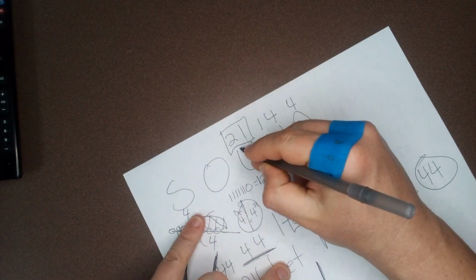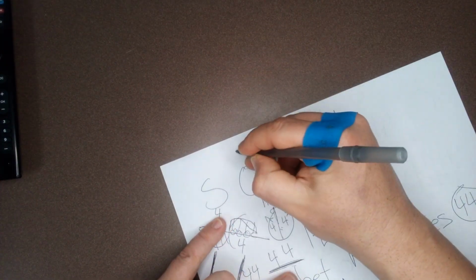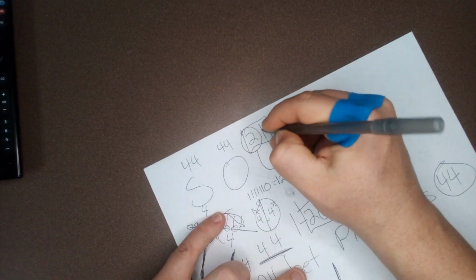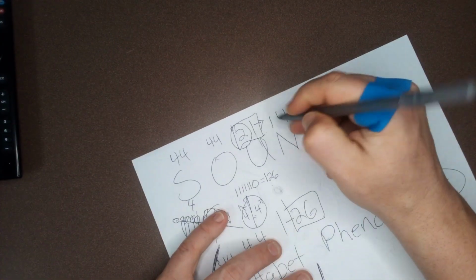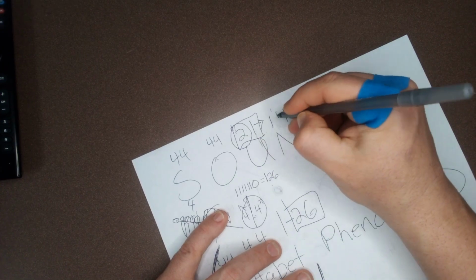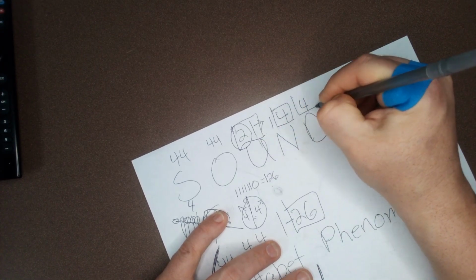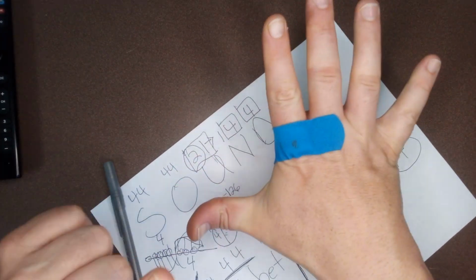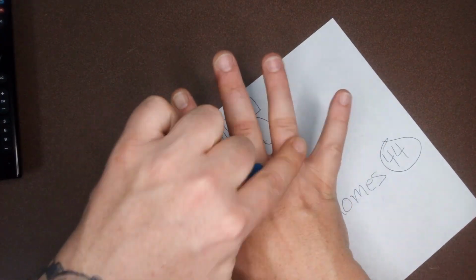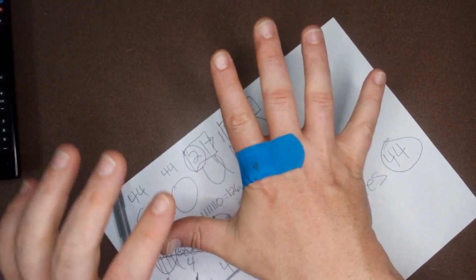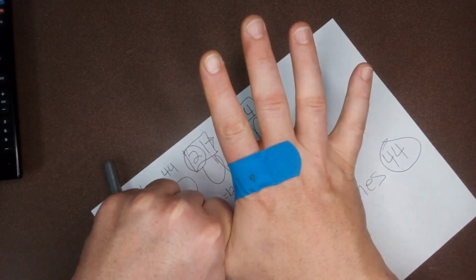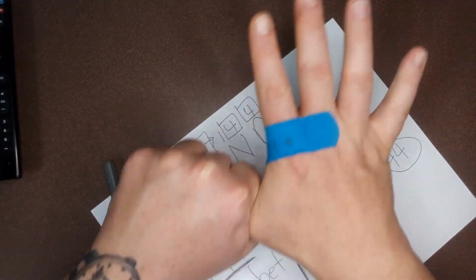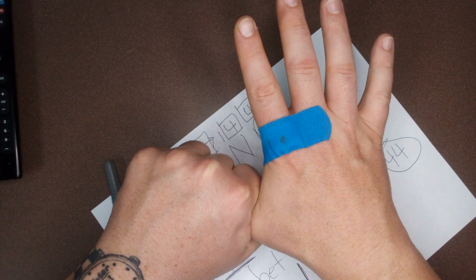This is showing you 2 sets of 4, 4, 4, 4. This over here is showing you 1 set, 1, 4, 4. So n, 1, 2, 3, 4. Wait, 1. So this is 10. All right, right there, 10. 1, 2, 3, 4. It's the 14th letter of the alphabet.